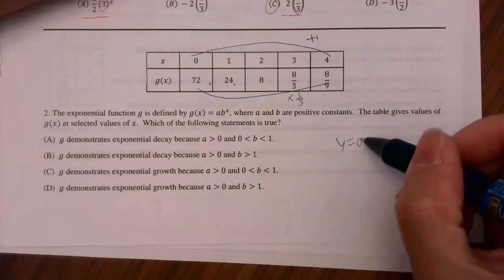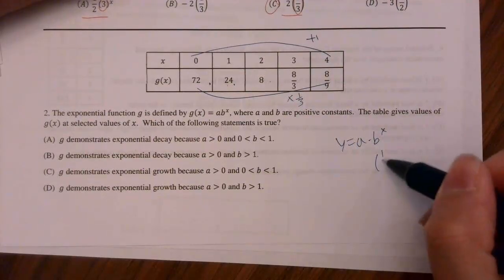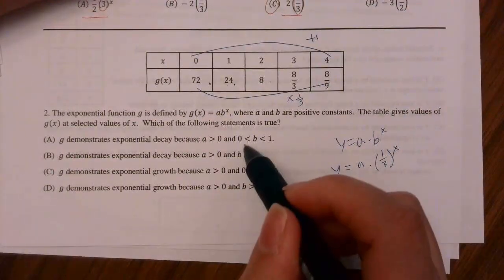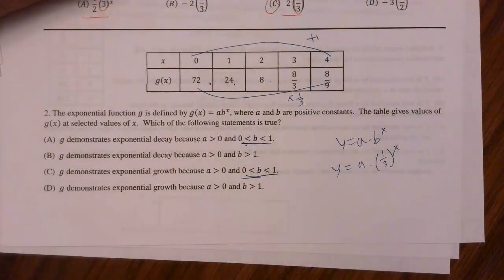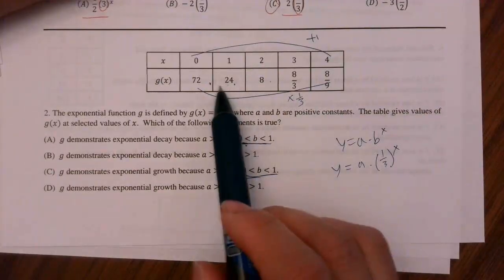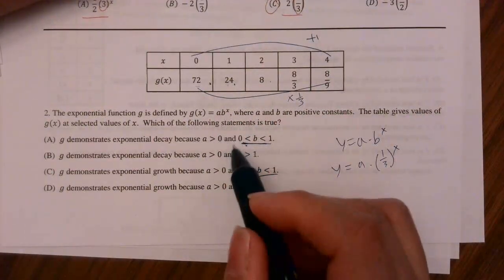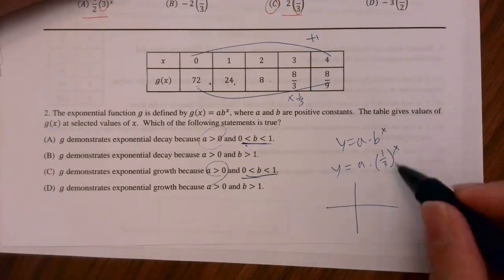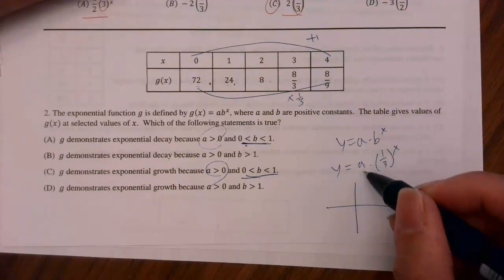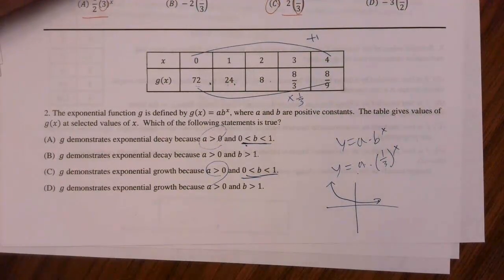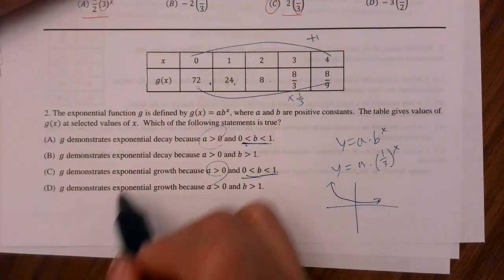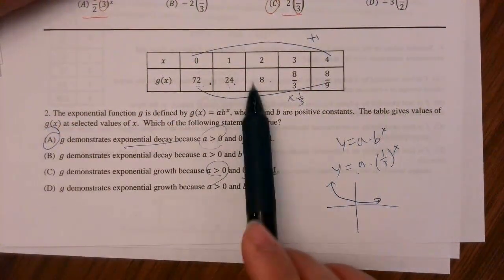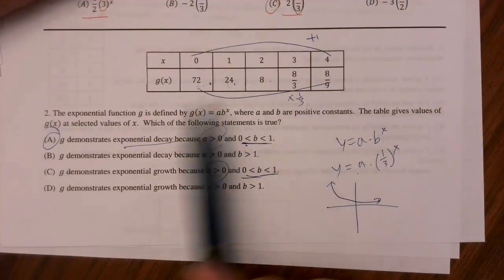Right, so y equals a times b to the x power. Your base is going to be 1/3 to the x power. So the base is going to be 1/3, that one or this one, right? Well, the fact that all my y values are positive, I'm going to say the a value is positive as well. And is it going to be growth or decay? Well, the base is 1/3 and a is positive. It's going to be the typical exponential decay. Another reason why it's a decay, look at your numbers. Your y value is getting smaller and smaller.